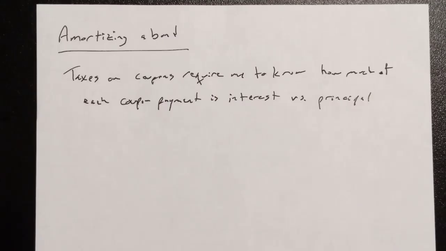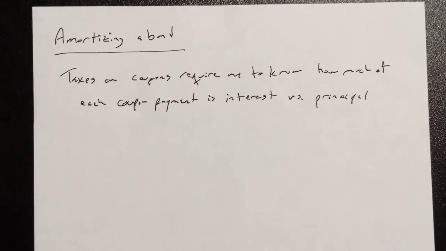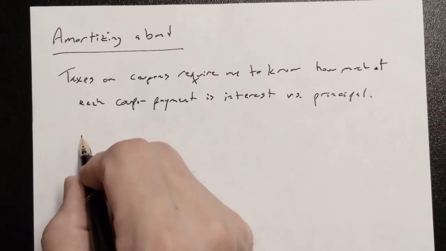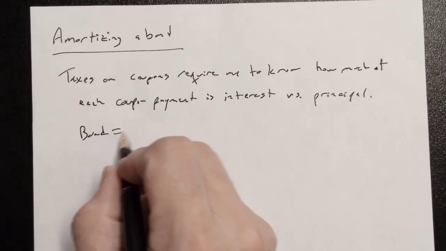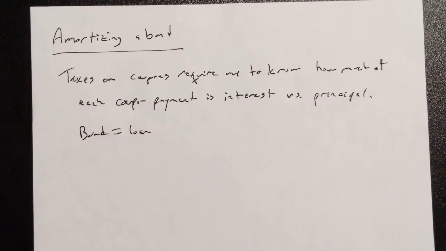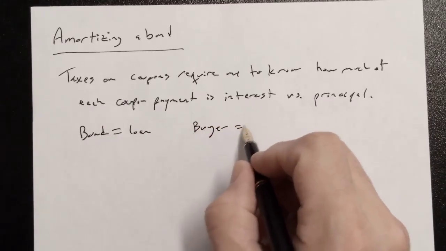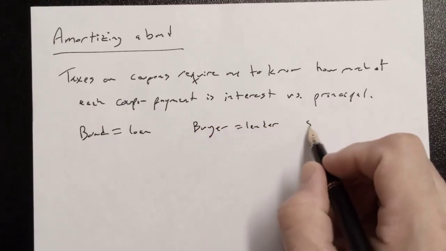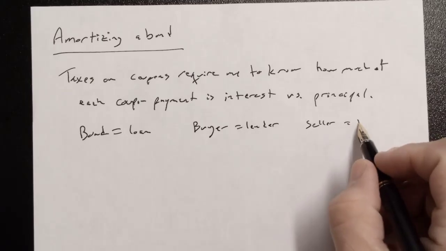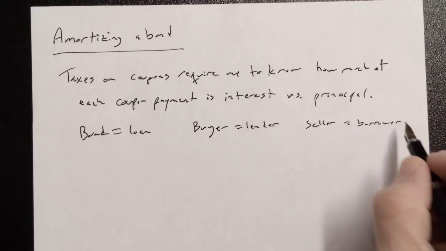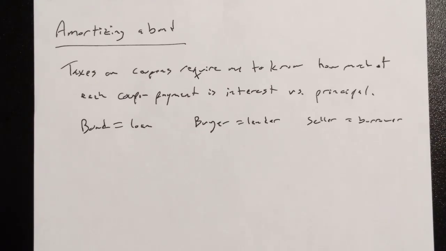So if I think of the bond as an amortized loan, and then the buyer is the lender, and the seller is the borrower, then the loan amount is the purchase price.